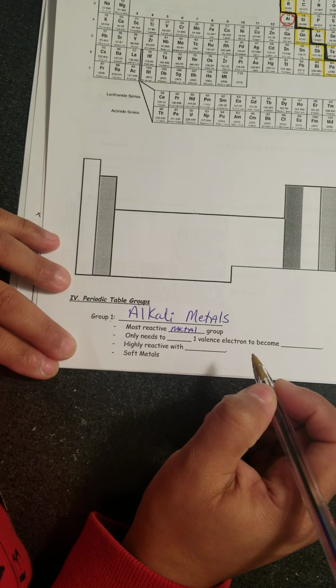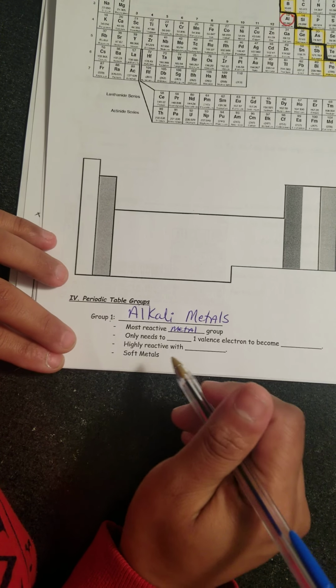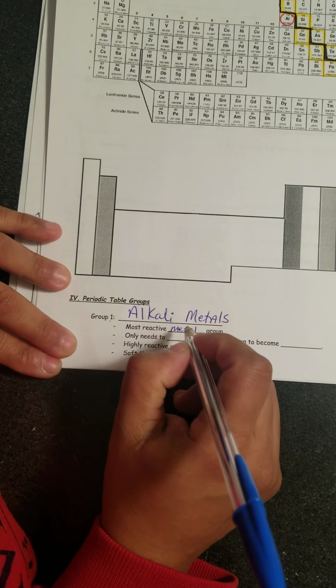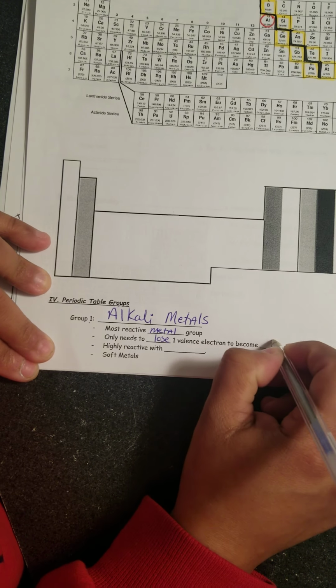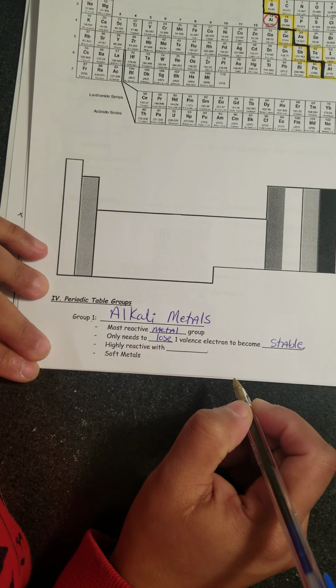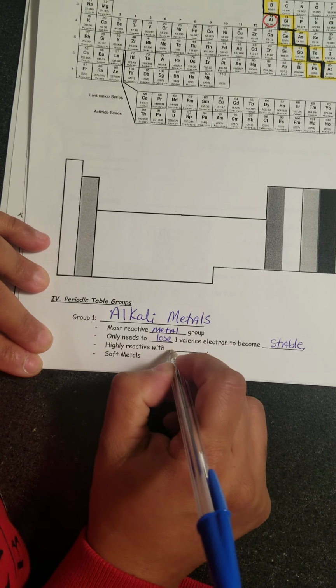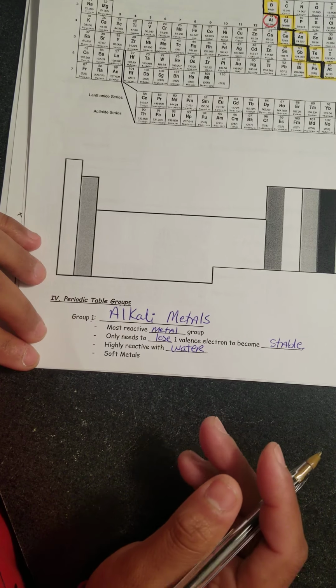Very reactive. What do I mean? I mean like bam, like blow up, very easily reactive. They only need to lose one valence electron so that way they can become stable, all of them. And they're highly reactive with water. Do not get them next to water. They're just going to explode everywhere.